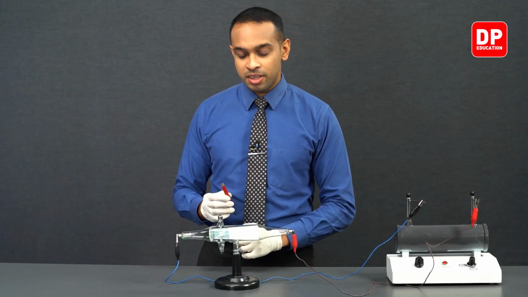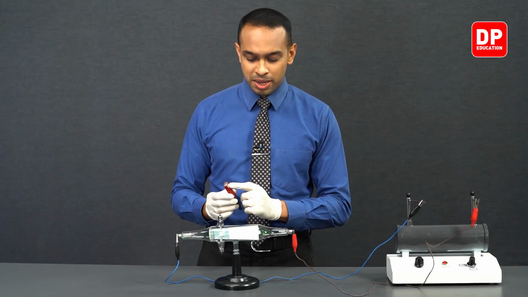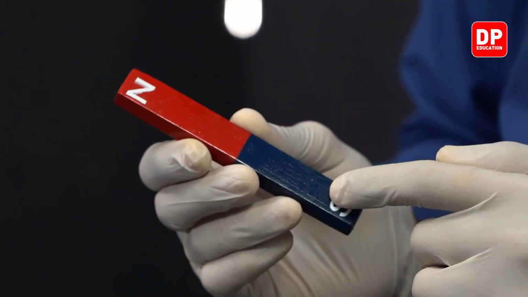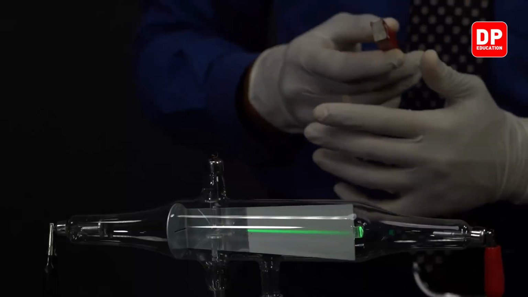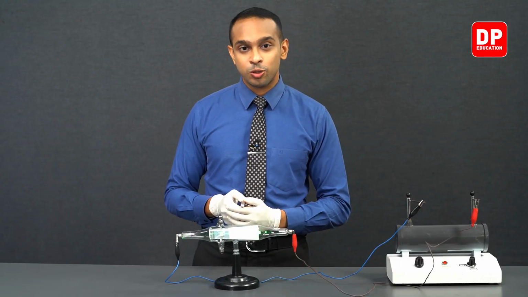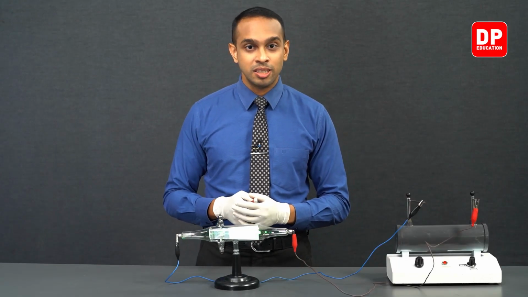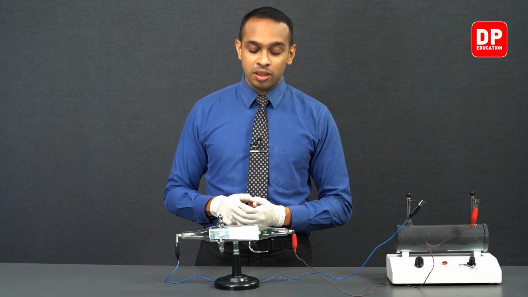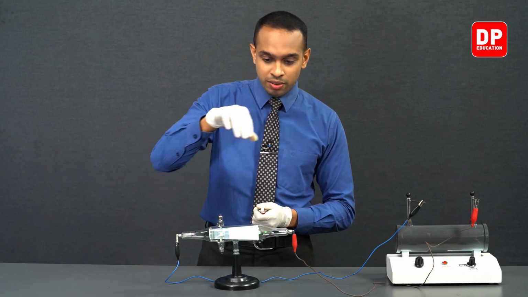So if you bring a magnet to it, a magnet has a north pole and a south pole, you will observe how the cathode ray changes its path based on how we introduce the magnet towards the cathode ray that we have over here. So the cathode rays are traveling like this.